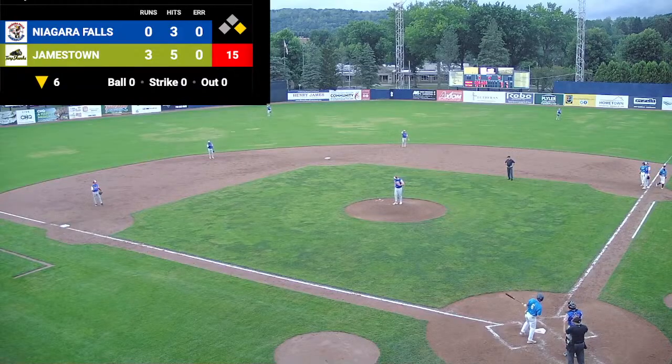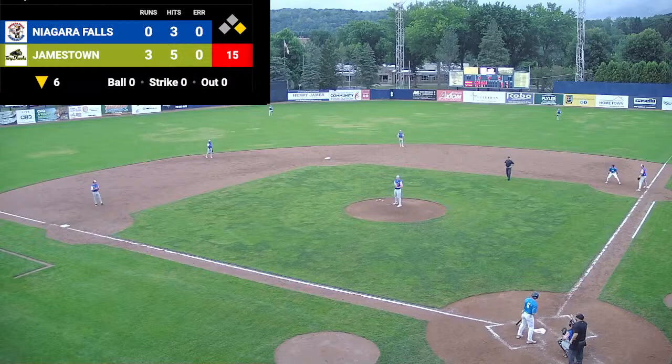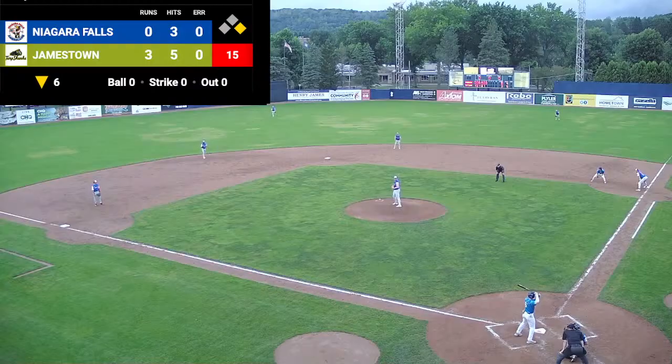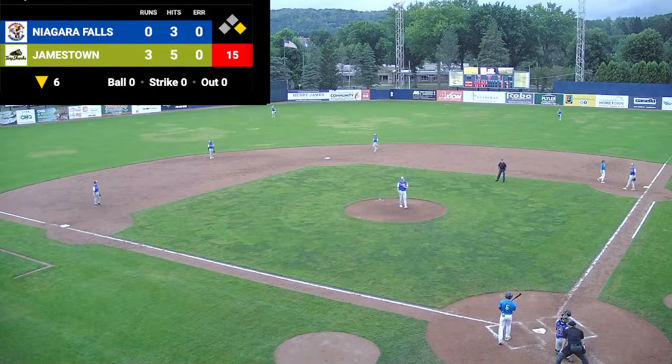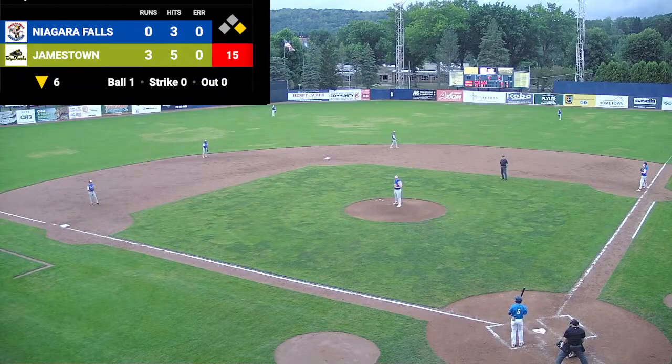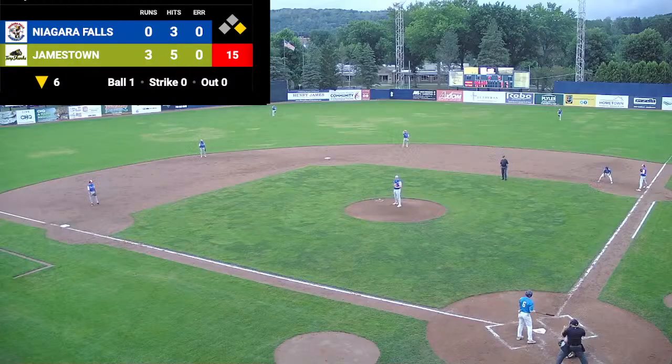Weeks finds himself at 0 for 1 on the day. Also got hit by the pitch. Lead at first for Marshall. It's a low ball 1 to start us off. And this new at bat. Apologies for the continued video lag.